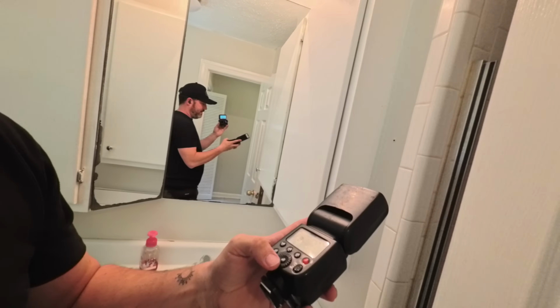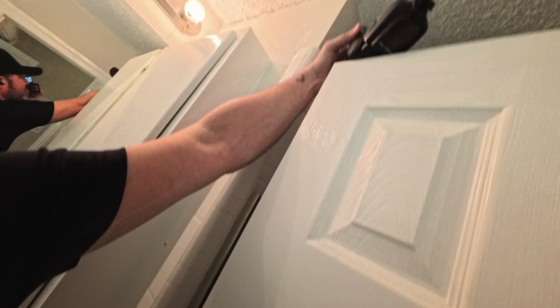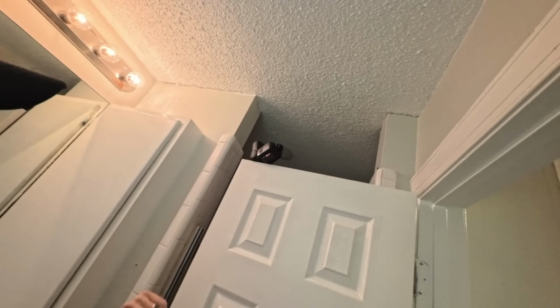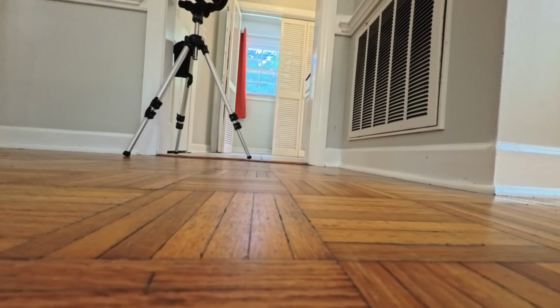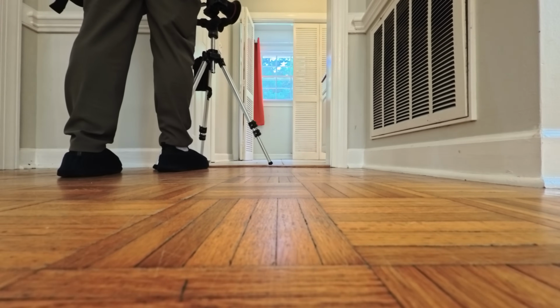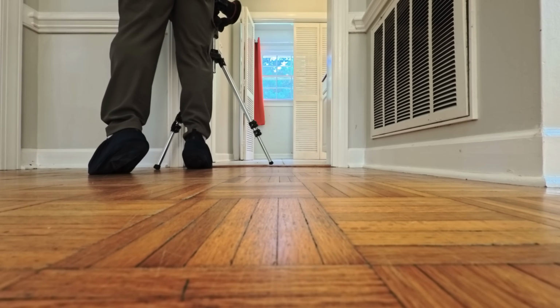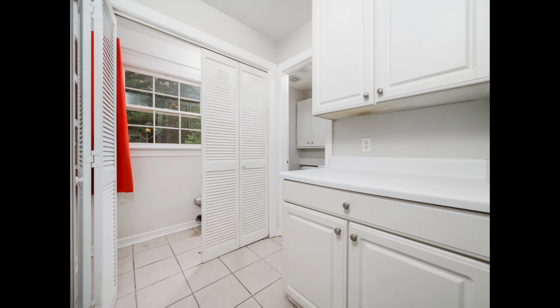Then we're gonna come in here and we're gonna set the bad boy right here up, just like that. Once again, not facing into the room, facing out of the room, so it reflects back into it. Here we go, and in here is where I'll be using my AD200. Just like that, it's perfect. One shot. What do you know?